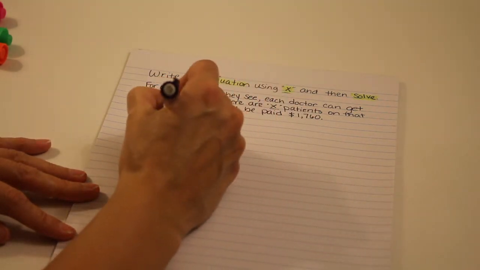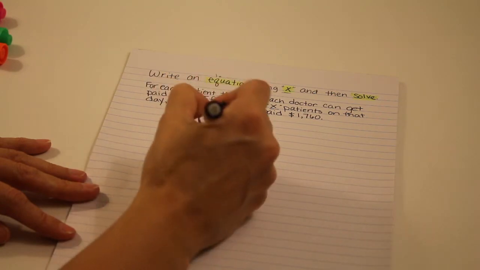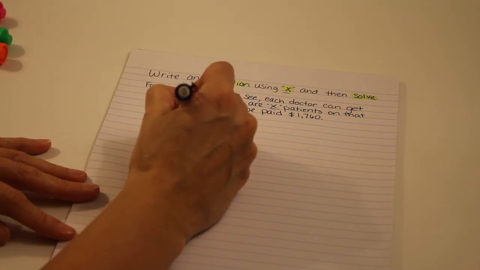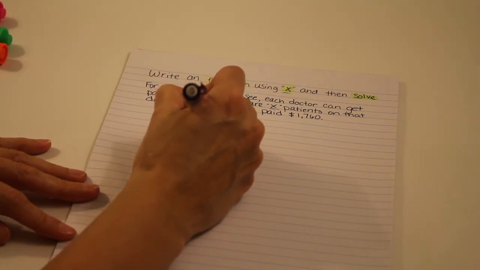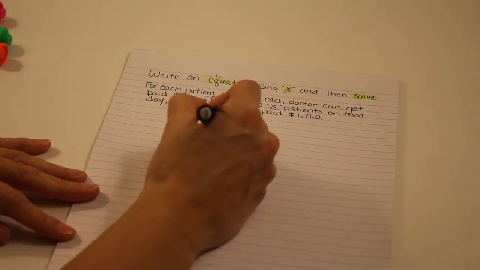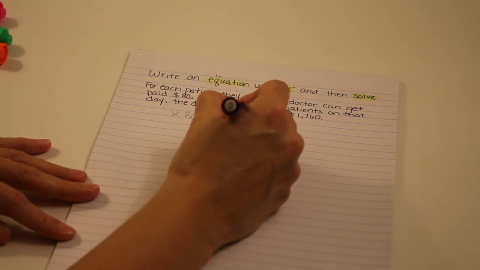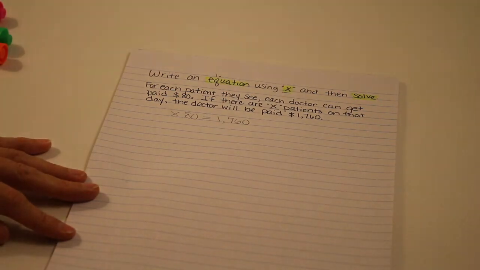So if I have X amount of patients that are paying $80, that is going to equal 1,760.